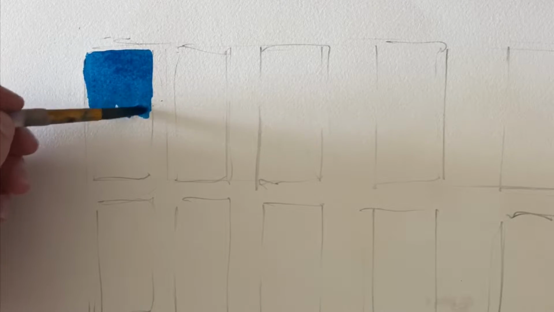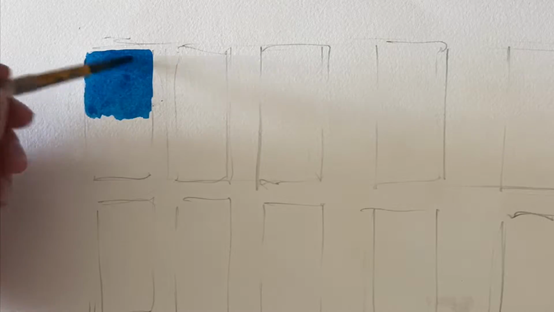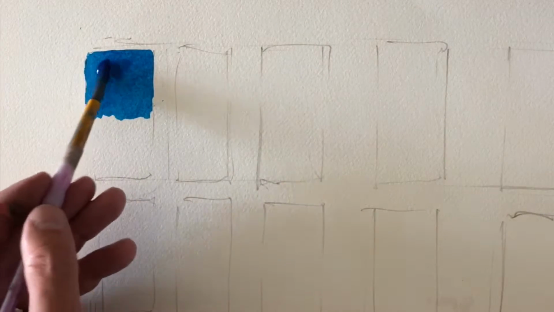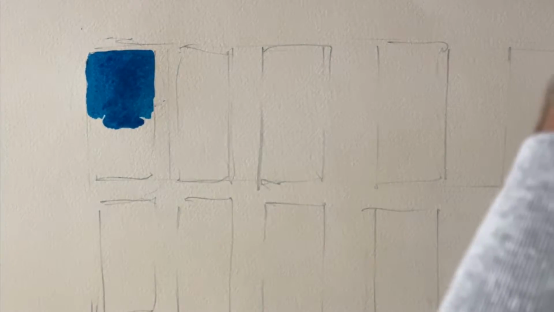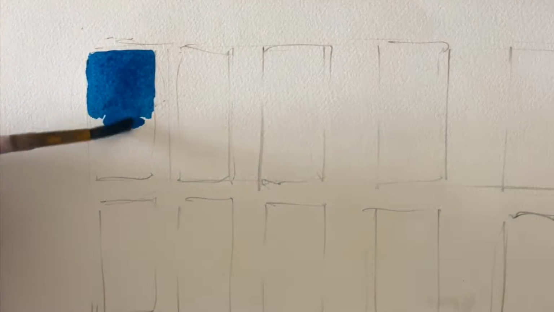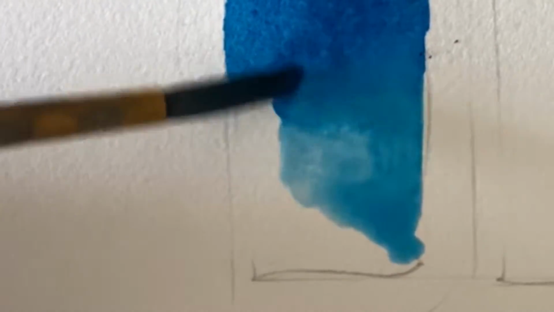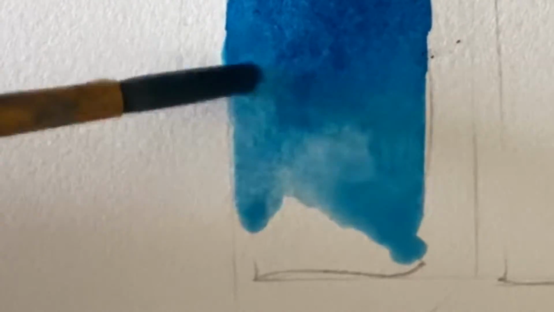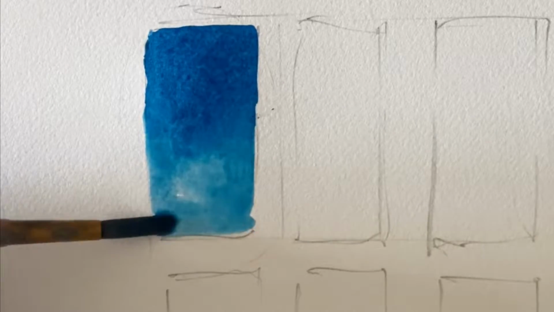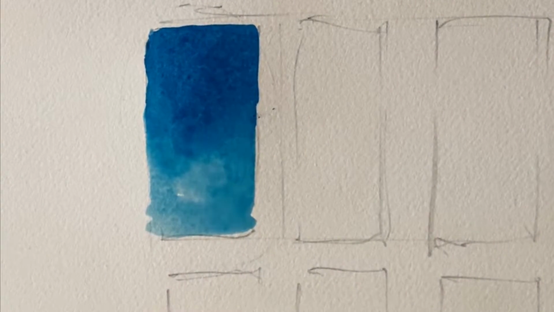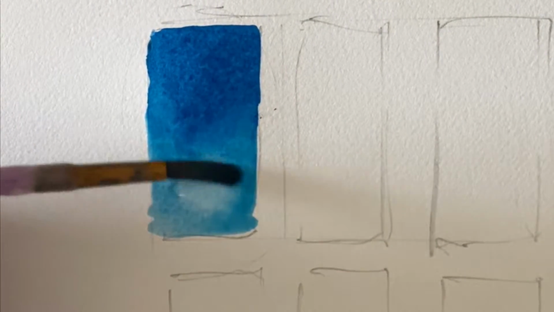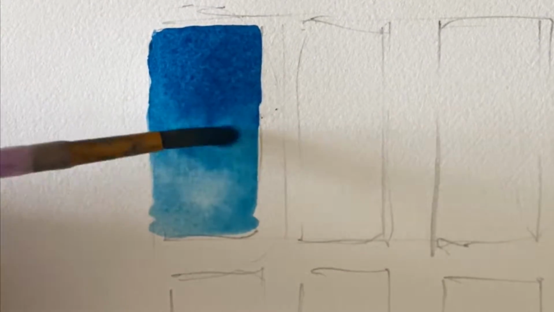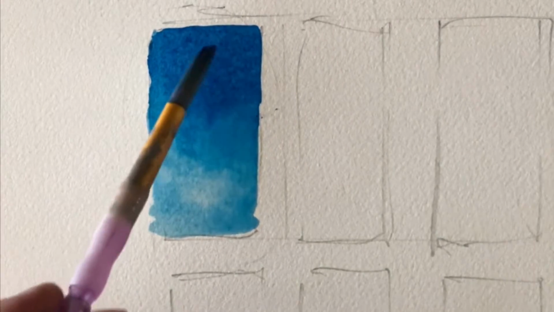So I've got about halfway there at the moment. I can always add to it if I want to, but what I'm going to do now is actually just rinse my paintbrush, and then I'm going to drag that colour down. Okay. And you can put the water brush back in there, just lifting off that water, and go a little bit stronger at the top if I want to.